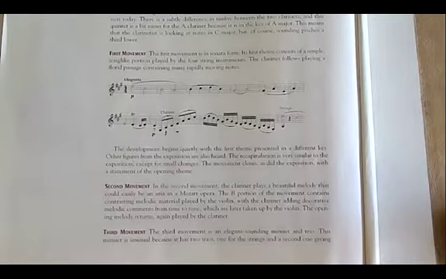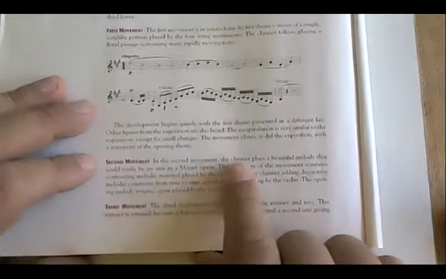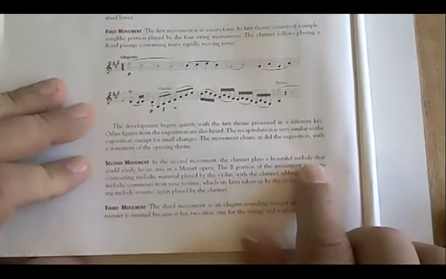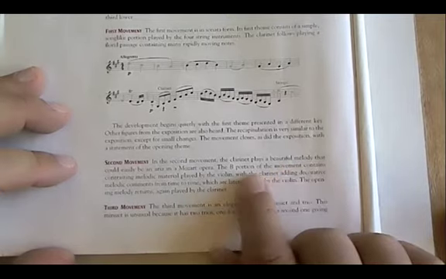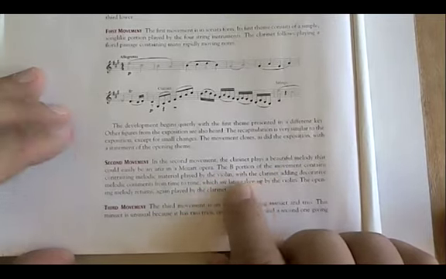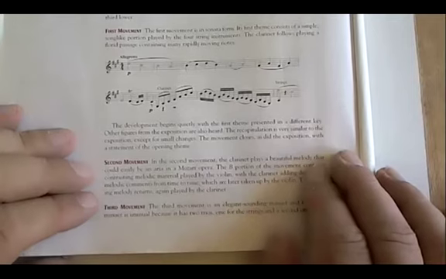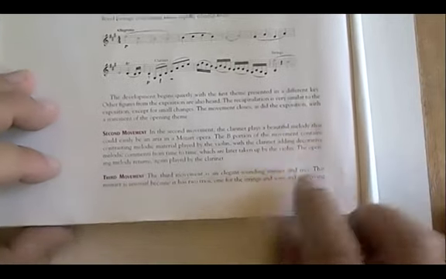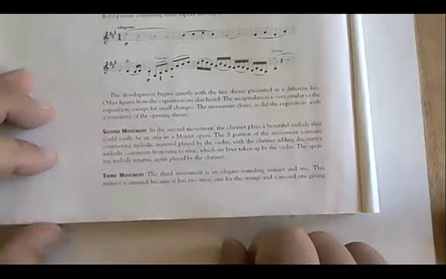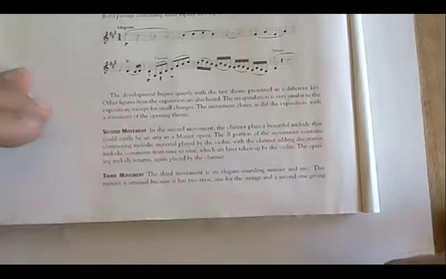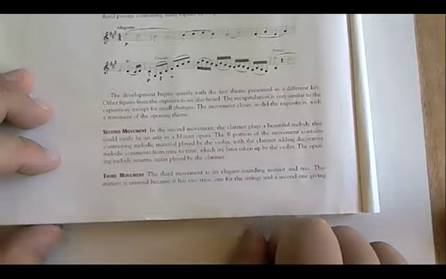Understanding what's going on. Look, in the second movement, it says the clarinet plays a beautiful melody. Okay, that's from that sonata cycle saying melodious and beautiful. But then it starts talking about B portions and A portions and things like that. It's talking about what's going on in different parts of the form. The third movement is an elegant sounding minuet and trio. It actually has two trios, but it's still talking about a form.